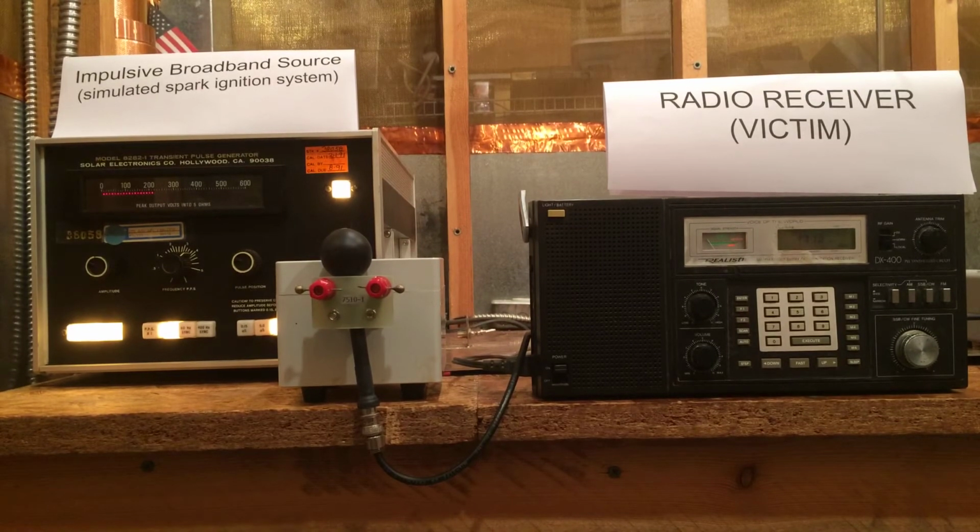For our demonstration, we have our victim radio on the right. It is tuned to a frequency in the AM broadcast band, which historically has been very susceptible to broadband RFI. And on the left, we have a simulated spark ignition system, which consists of an old 461 CS06 spike generator driving a special step-up transformer that can put out kilovolts and drive the spark gap that you see there.